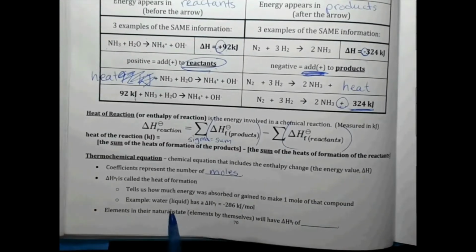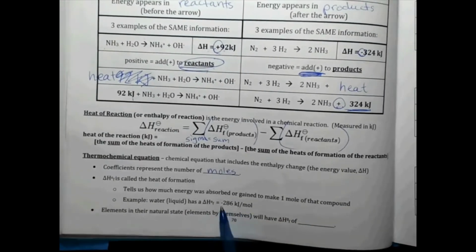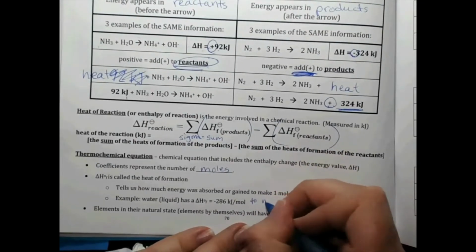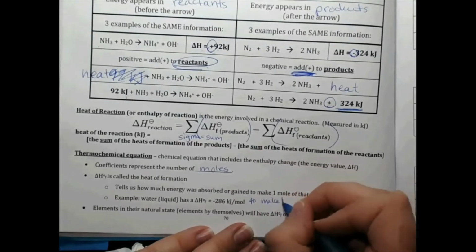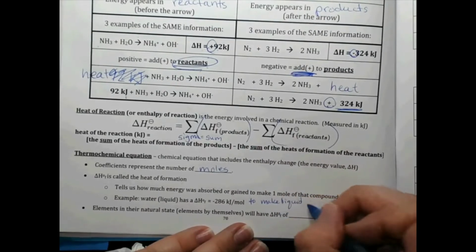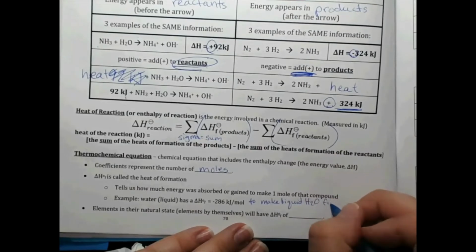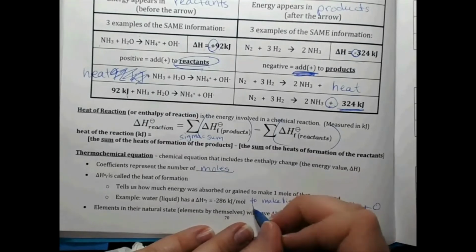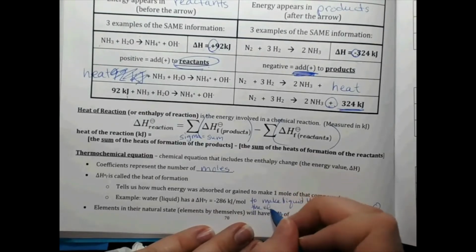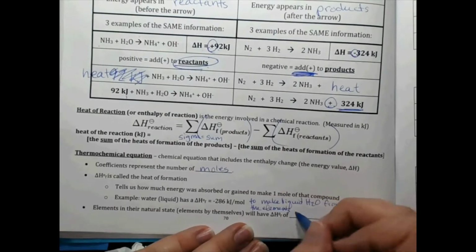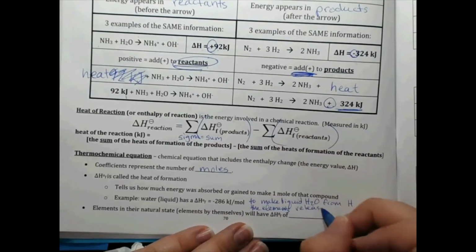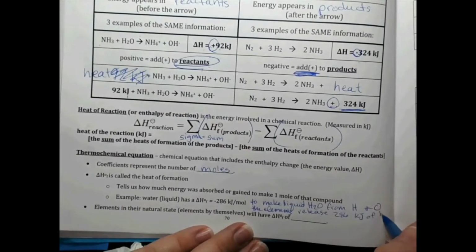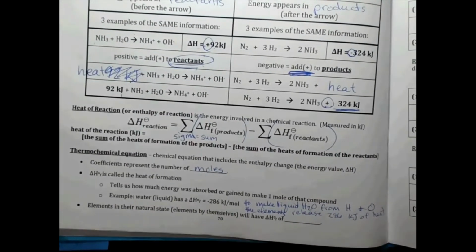For example, liquid water has a heat of formation of negative 286 kilojoules per mole, which means that to make liquid water from hydrogen and oxygen, the elements have to release 286 kilojoules of heat. That's what that heat of formation means.